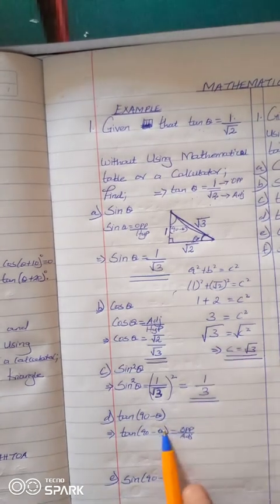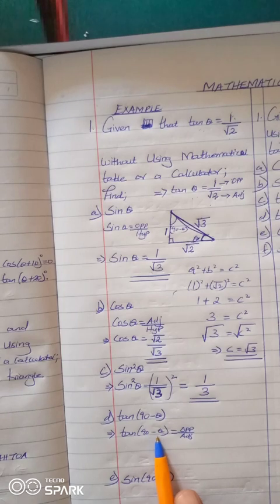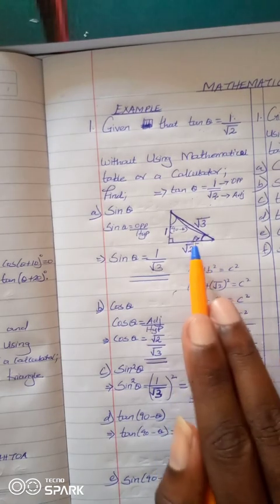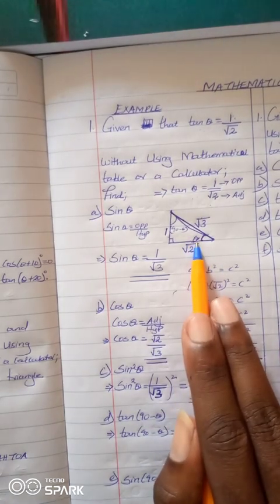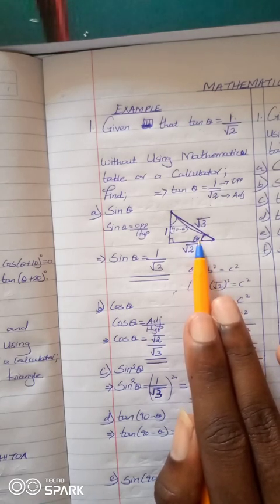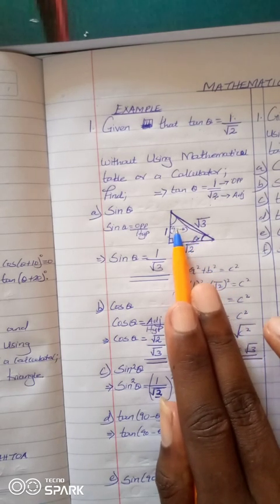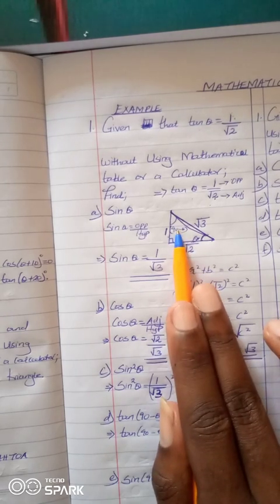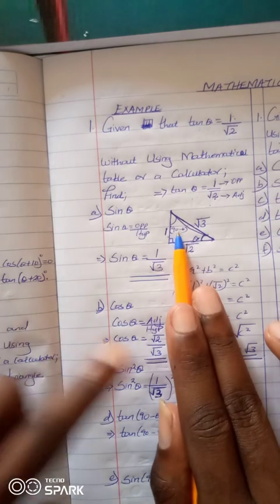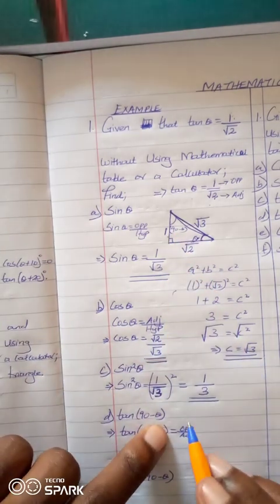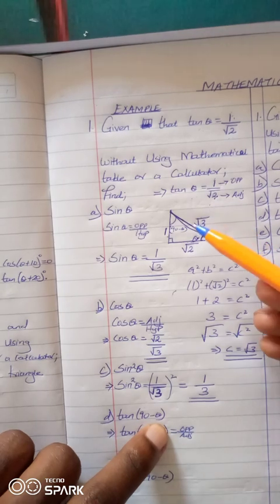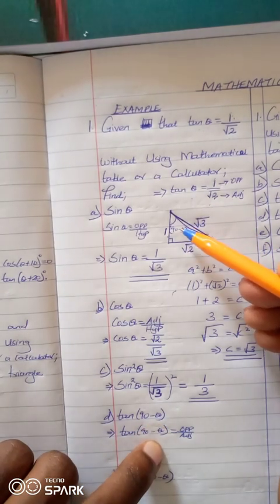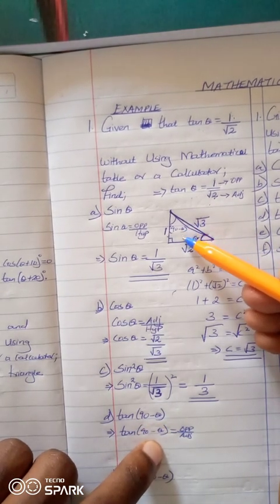So when dealing with this question, we will not consider the opposite of theta, the adjacent of theta, or the hypotenuse of theta. We'll consider the opposite of 90 minus theta, the adjacent of 90 minus theta, and the hypotenuse of 90 minus theta.